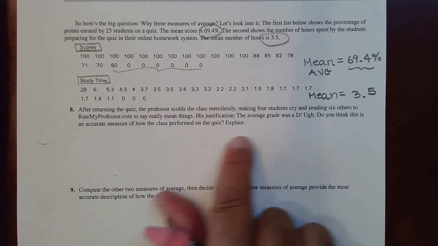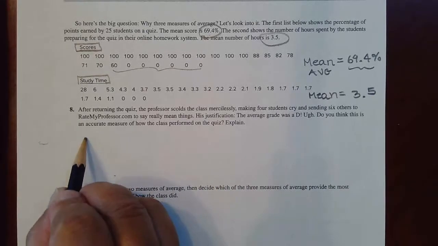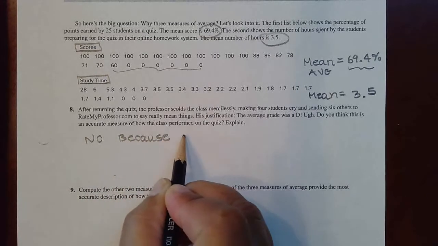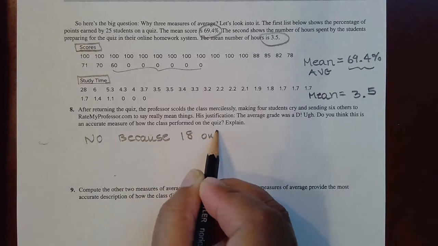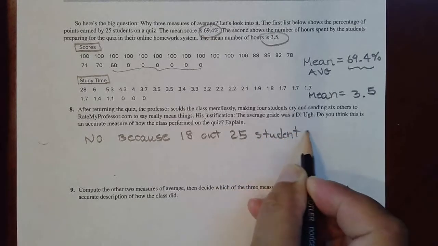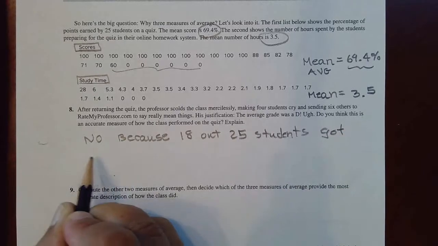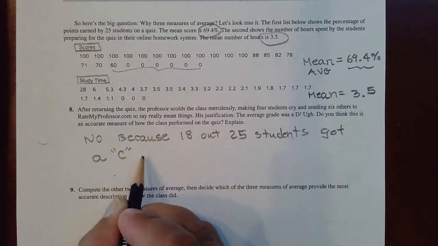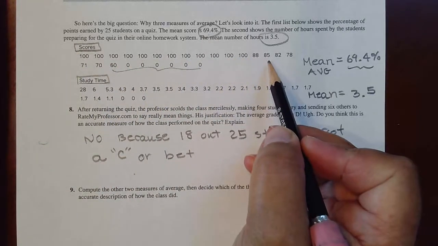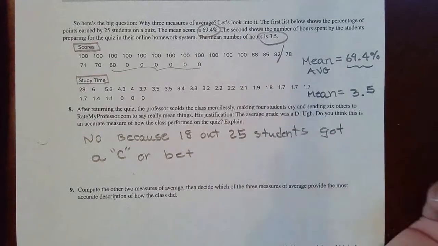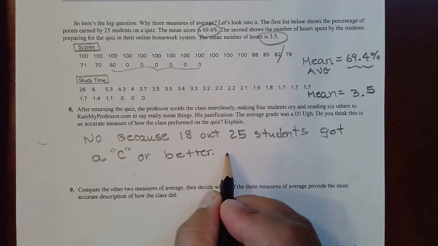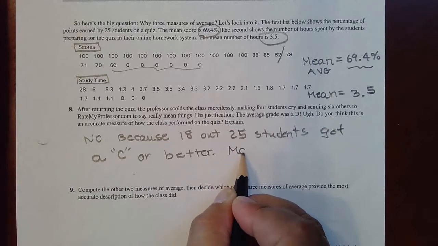So it says the average grade was a D. Do you think this is an accurate measure? No. Because most of the class, 18 out of 25 students, got a C or better. And in fact, there were many, many high scores. All of these out of those 18 were A's and B's. There weren't even that many C's. Many of the scores were high.